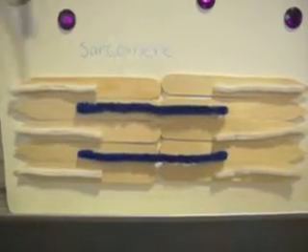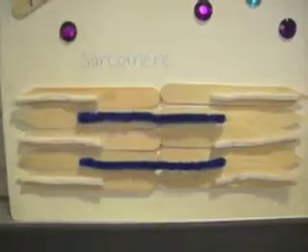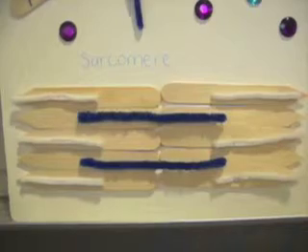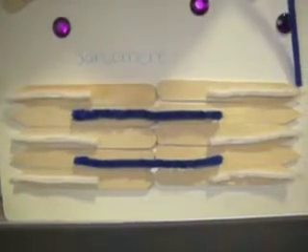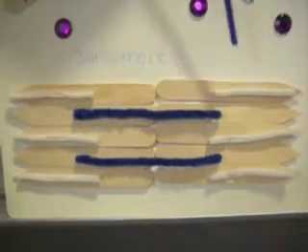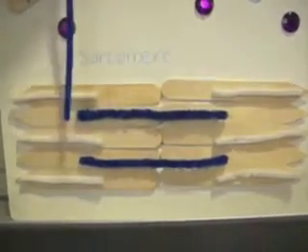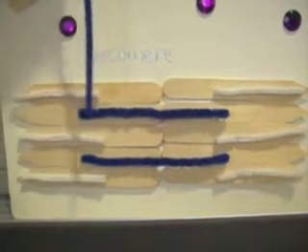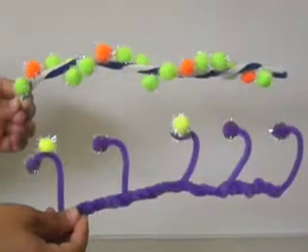The whole thing is a sarcomere. The Z lines are on the end. The M line goes down the middle. From thin filament to the Z line is called the I band. From one side of a thick filament to the other is called the A band. And then the middle is called the H band.